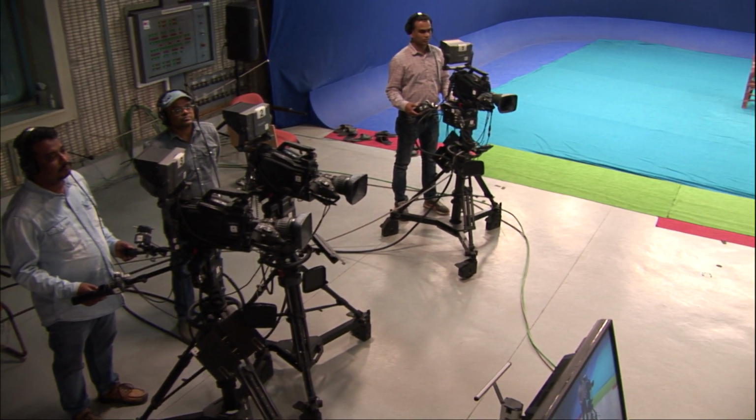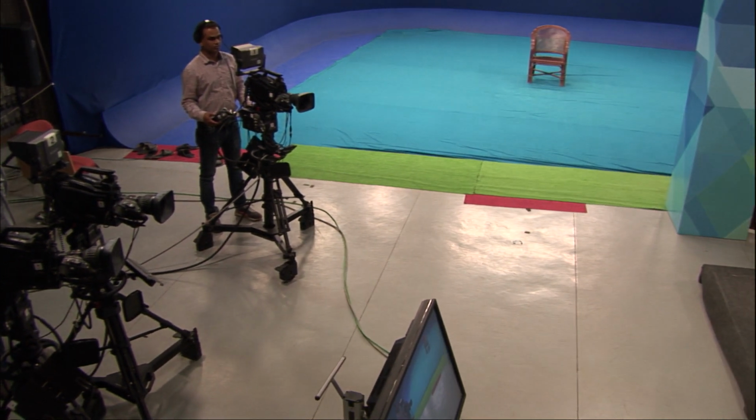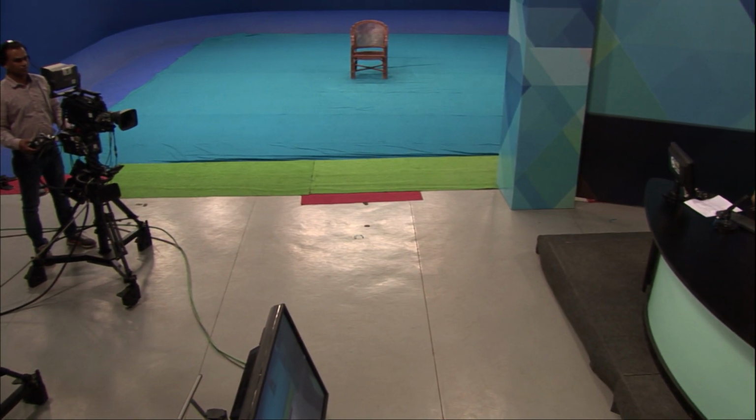You have two different sets or multiple sets, and you have a number of cameras. It can be one for a small production, or it can be multiple. So in our case, we have 3 plus 1 on top, but they can have many more.